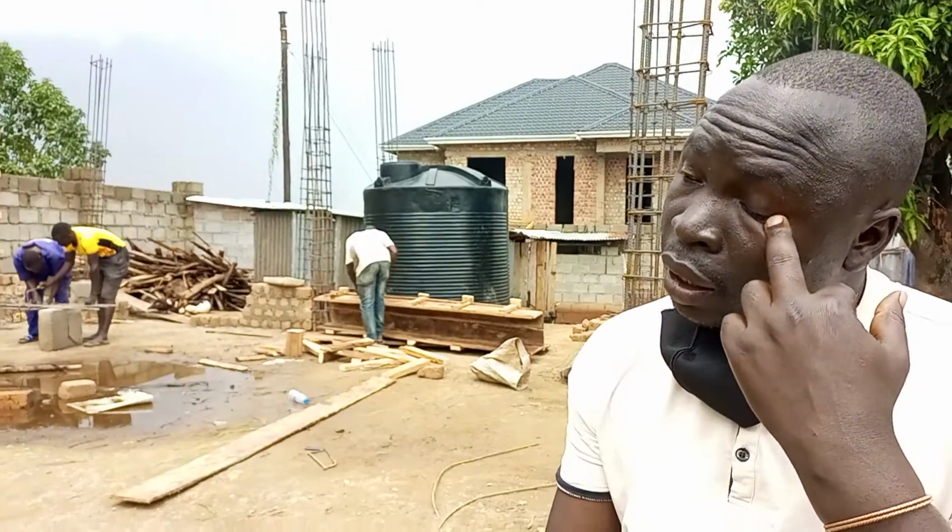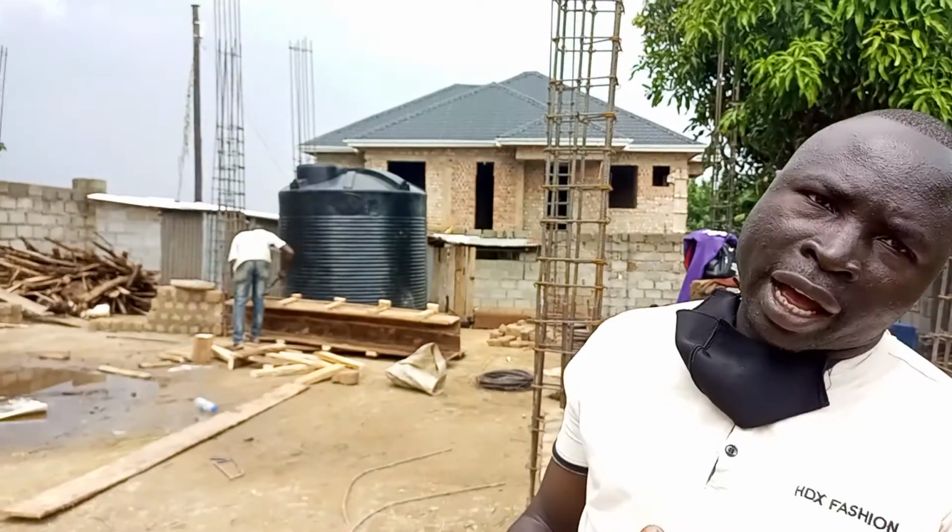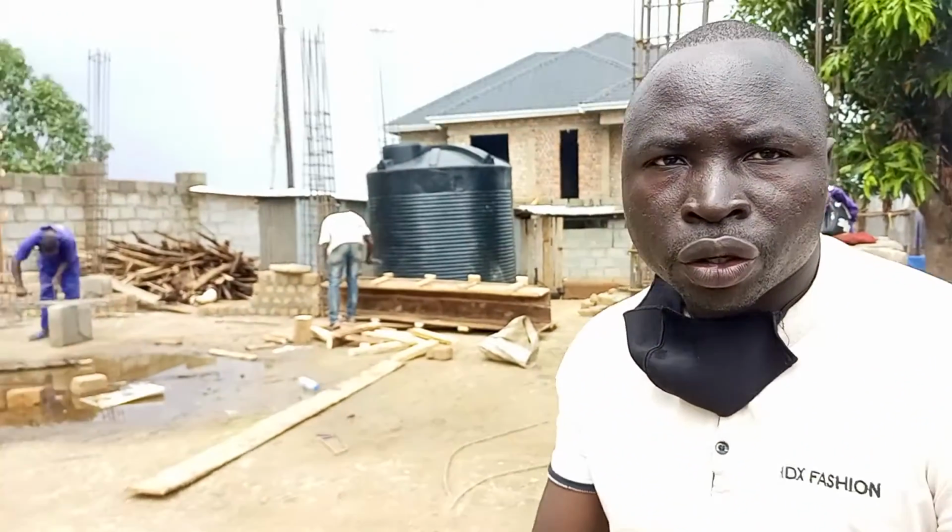So after the fence, we can now go in for the real activities of raising the structure. Before we raise the structure, here in Uganda, we need to pay a council fee. We need council permission to continue, for you to be allowed to operate. I mean, that's standard everywhere, of course. You need a permit.